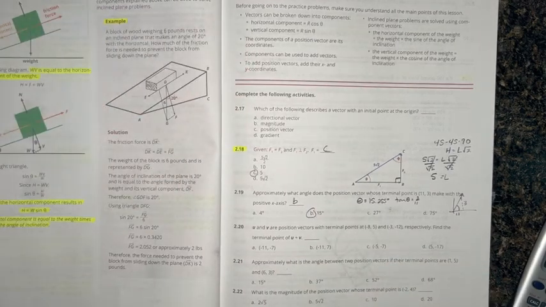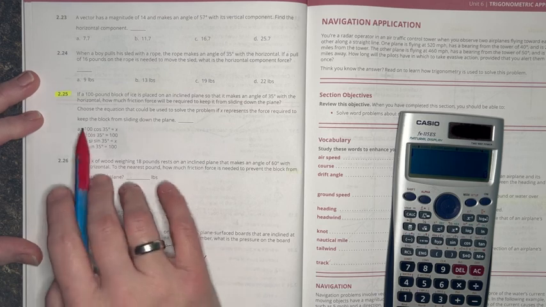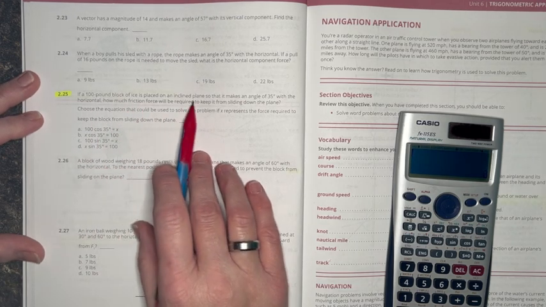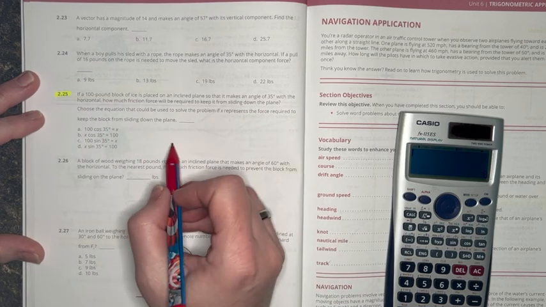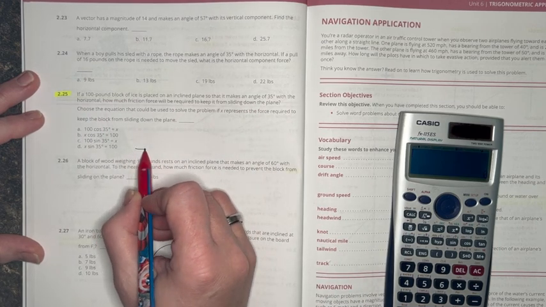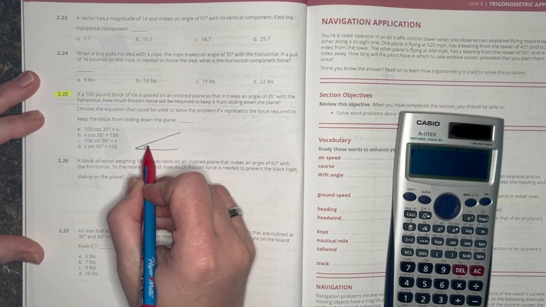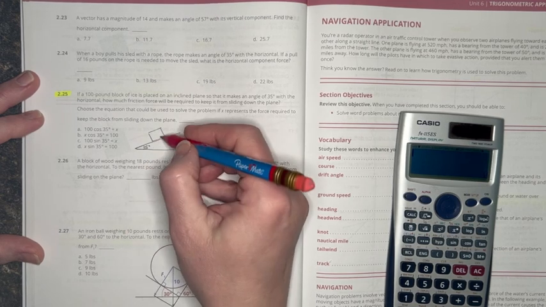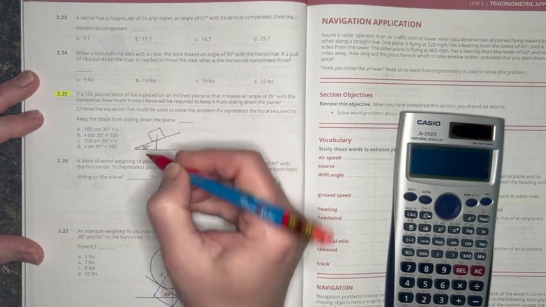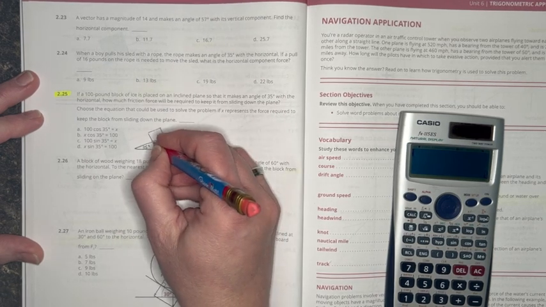Okay, let's turn the page and look at a couple more. Taking a look here at page 38, number 25. If a 100-pound block of ice is placed on an inclined plane so that it makes an angle of 35 degrees with the horizontal. Okay, I'm drawing it. Here's my horizontal. Here's my incline. This is 35 degrees. Here is my block of ice. No, I'm not an artist. But the block weighs, so remember my weight comes down here at a right angle, and it is 100.